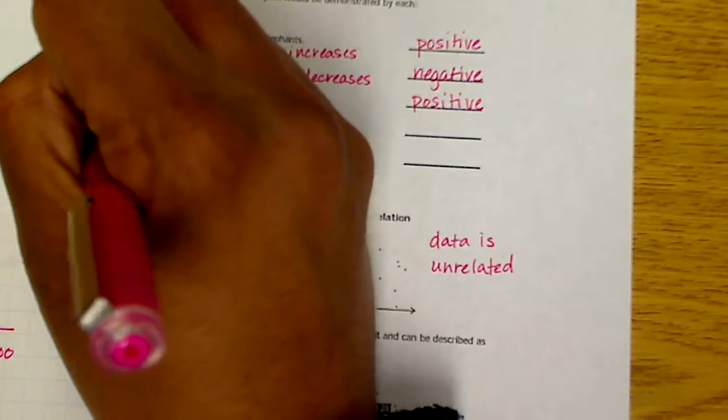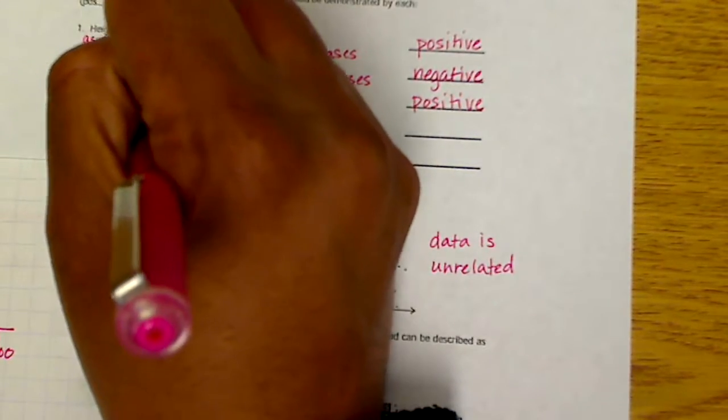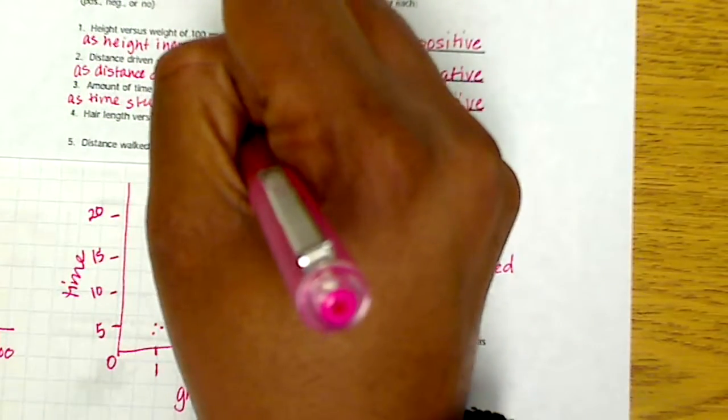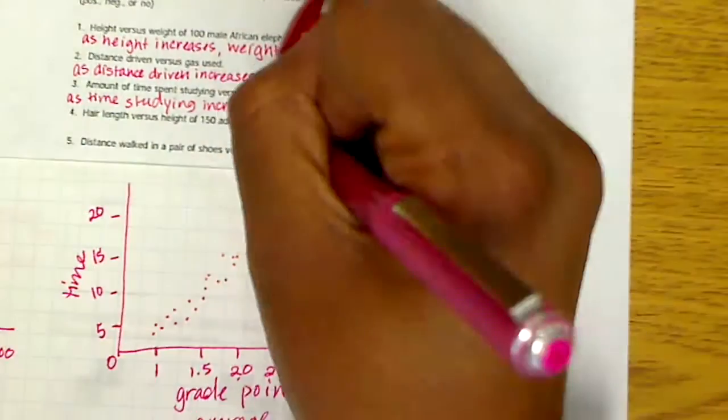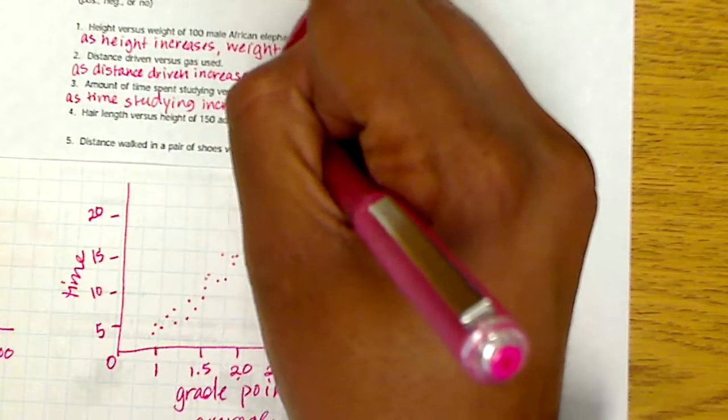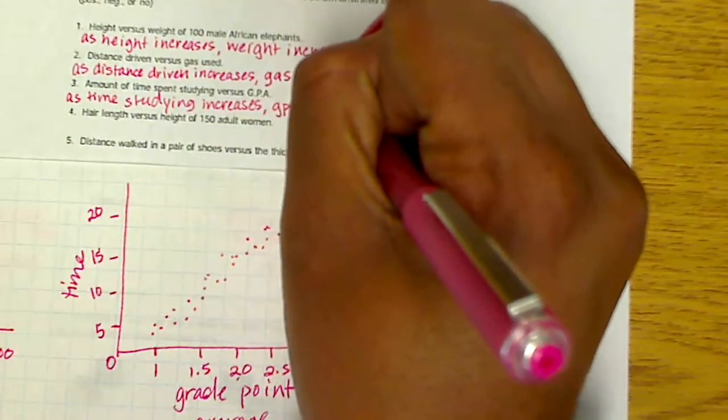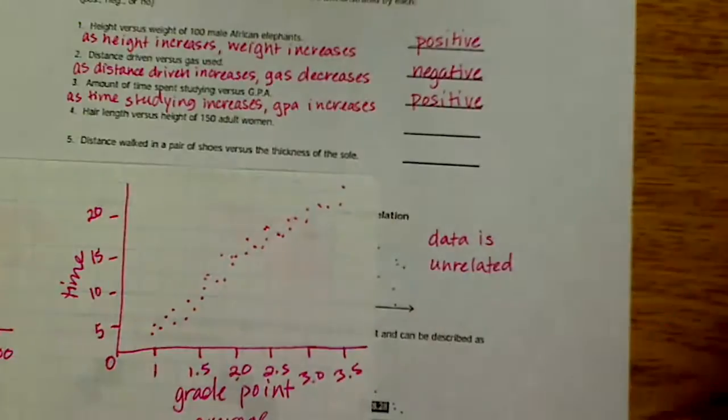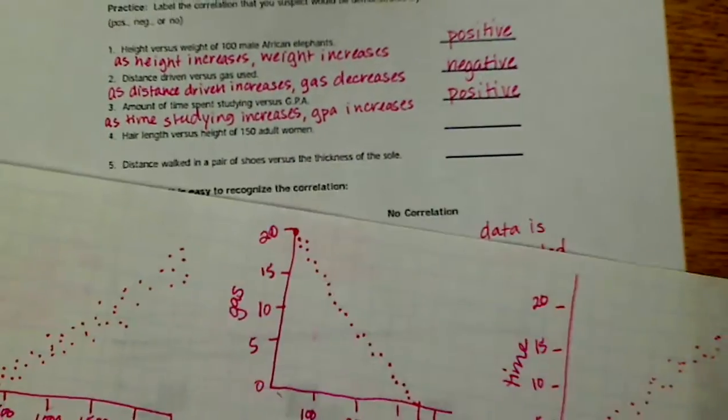As time studying increases, GPA increases. That's a positive correlation. Let's look at number 4.